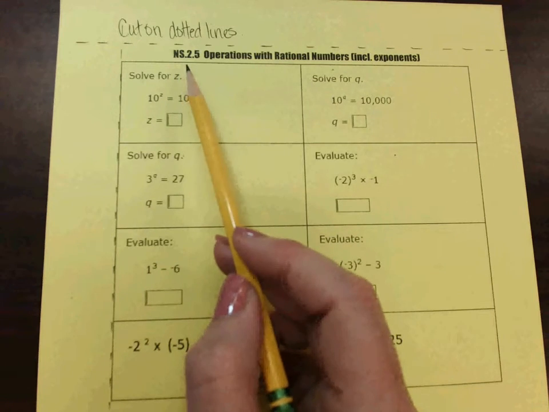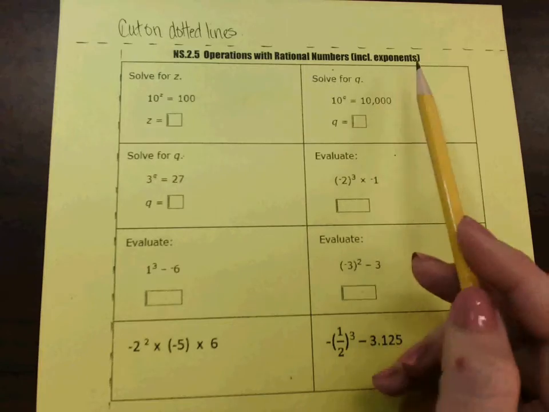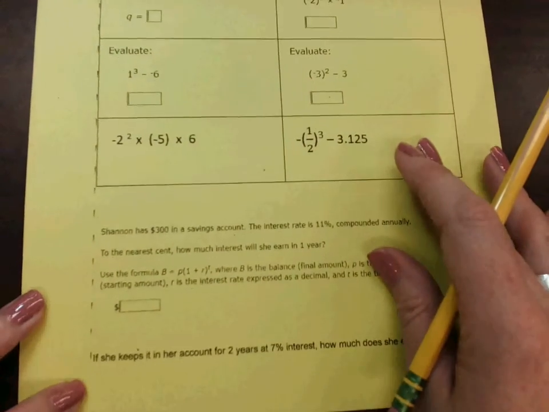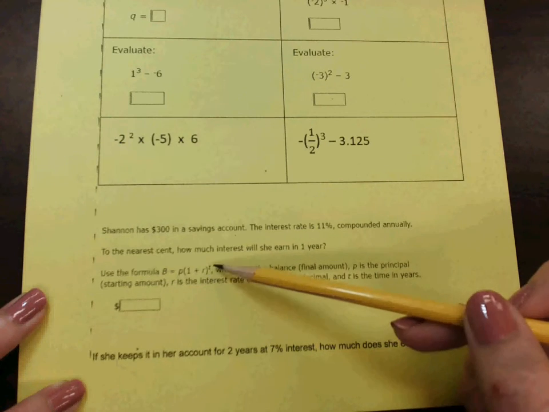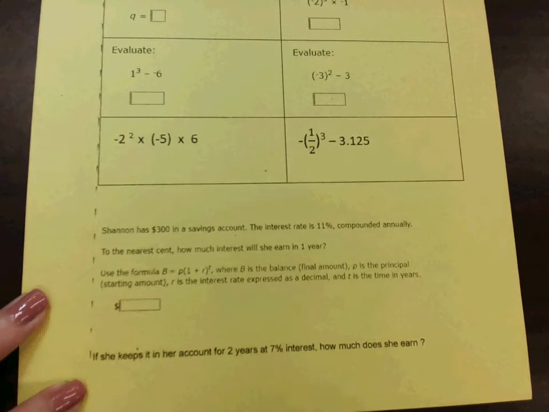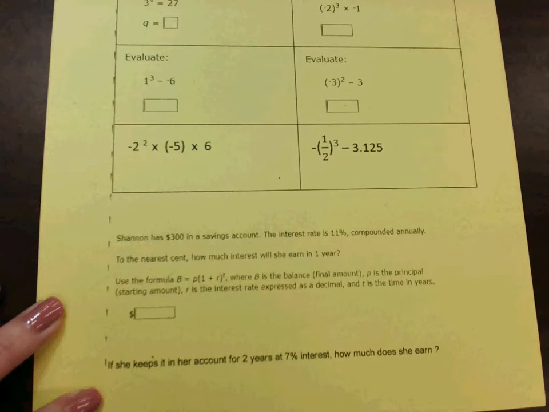How about the objective over operations with rational numbers that include exponents. We will have some real life situation problems where we do have order of operation problems that do have an exponent. And I'll zoom in and we'll talk about those at the end. They look pretty intimidating, but I promise you that they are not.